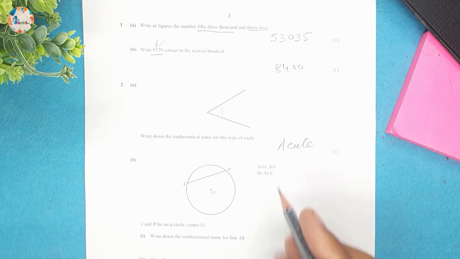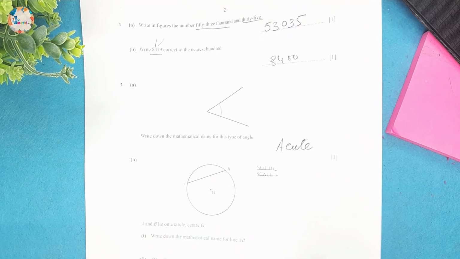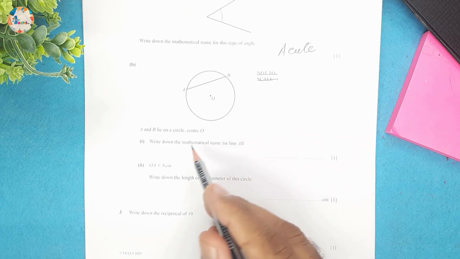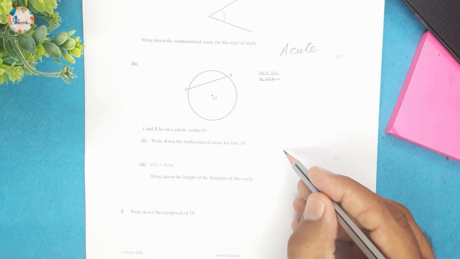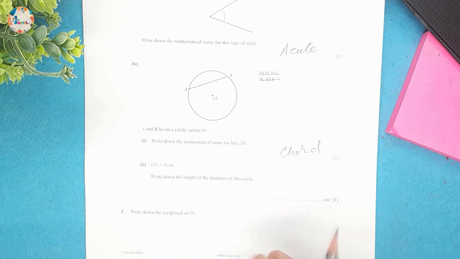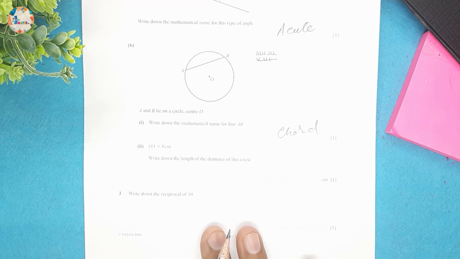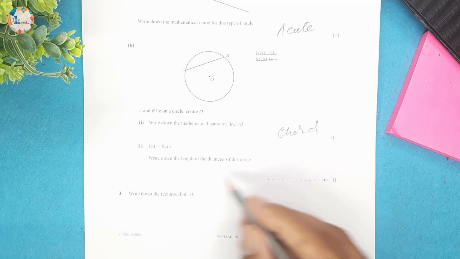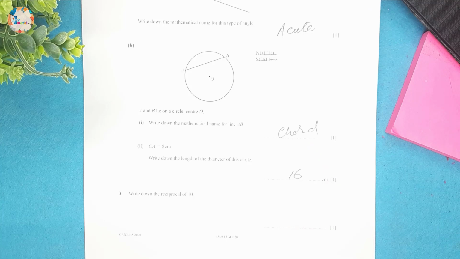B part, question number 2, B part, not to scale. A and B lie on a circle center O. Write down the mathematical name of the line AB, which is chord, so we can write here chord. OA is equal to 8 centimeters. Write down the length of the diameter of the circle, so double the length of the radius will be the diameter, so we can write here 16 centimeters.